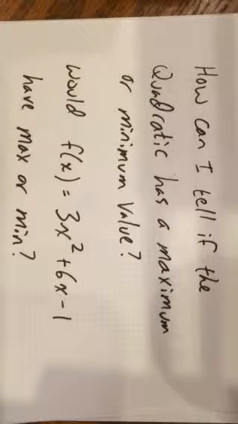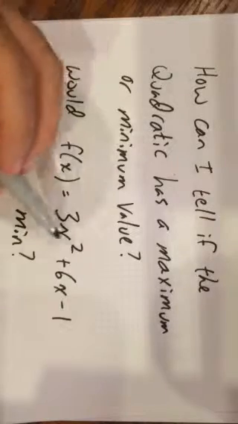So I want to see if I can tell if a quadratic has a maximum or a minimum value. So I wanted to see if I can look at f of x equals 3x squared plus 6x minus 1 and see if that has a max or min. Well, there's a few things I can tell about this. I can tell it's a parabola. I know it's a parabola because of the x squared.